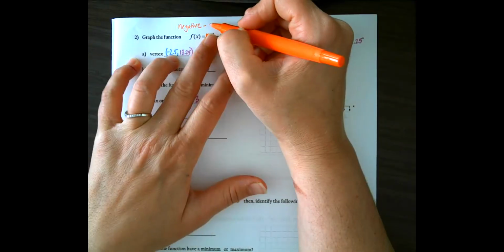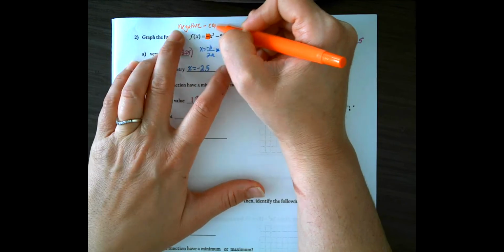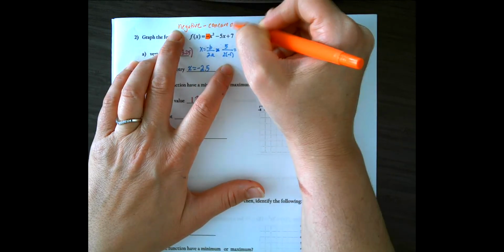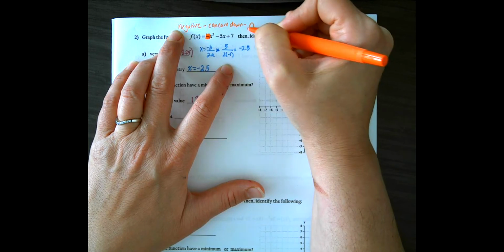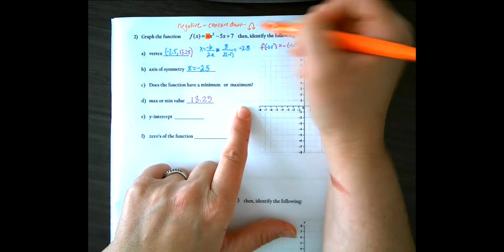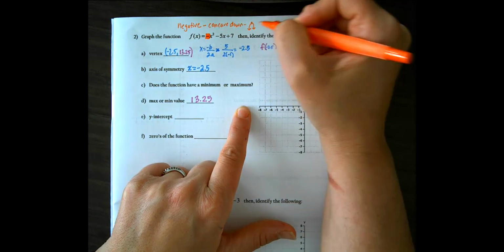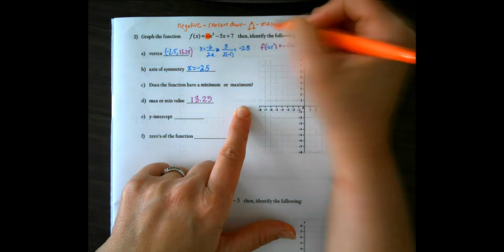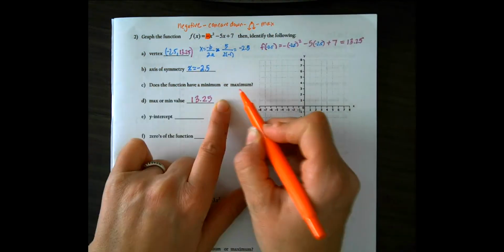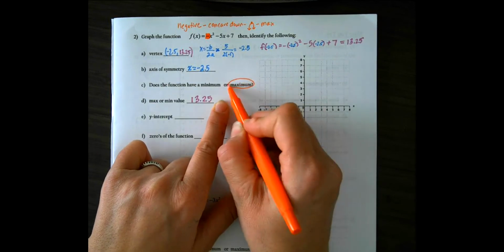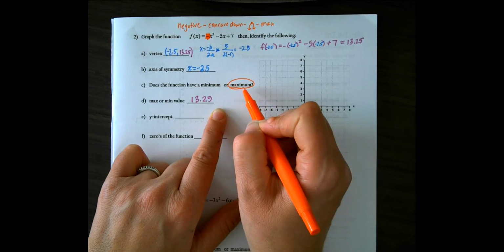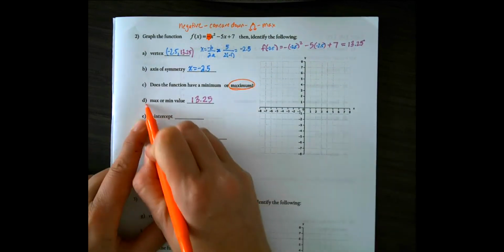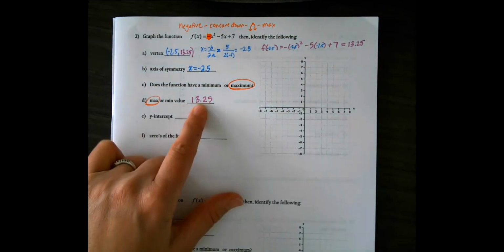It is concave down, which looks like this. It's pointing to the negatives, which means that's a maximum. That's the highest point. So does the function have a min or a max? I know it's a maximum because it's a negative right here. It's the top of my graph. And so I'm going to circle max here, and I know that the max value is 13.25.